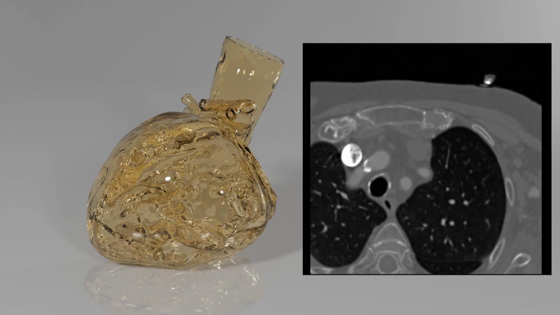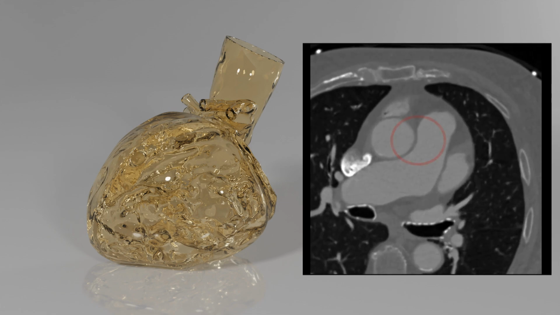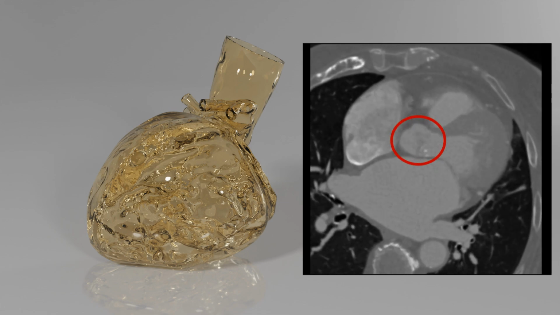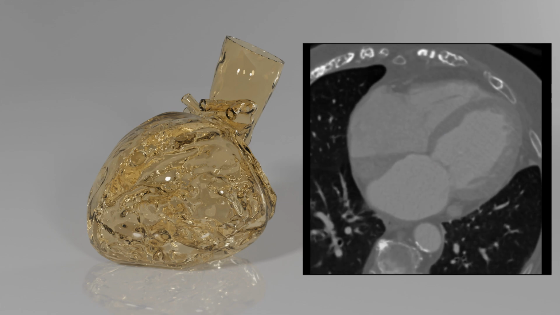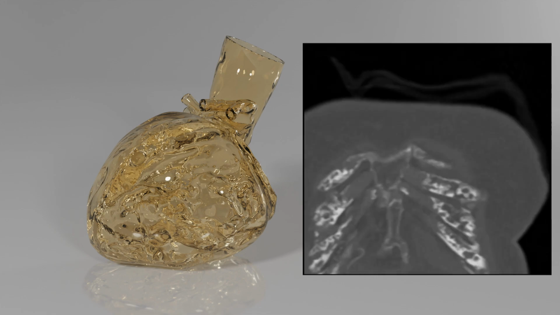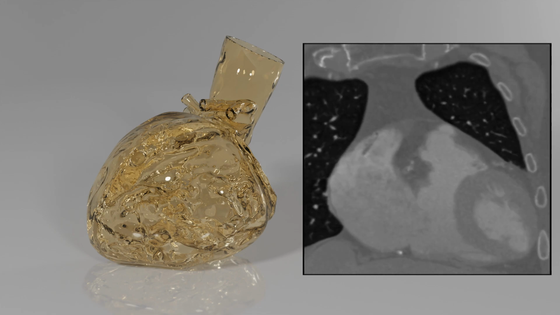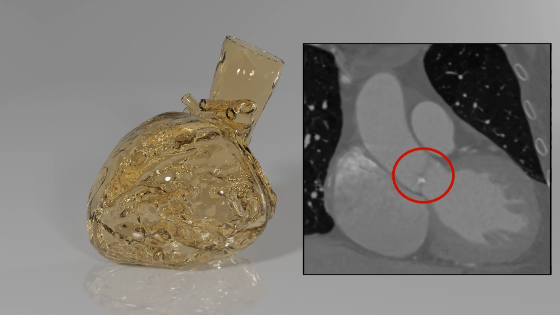Now, let's move to the patient's CT images. These provide detailed insights into the anatomy and the severity of the stenosis. Note the calcifications on the valve leaflets and the restricted opening that has led to her symptoms. Understanding these details is critical for planning the procedure and selecting the appropriate valve size.